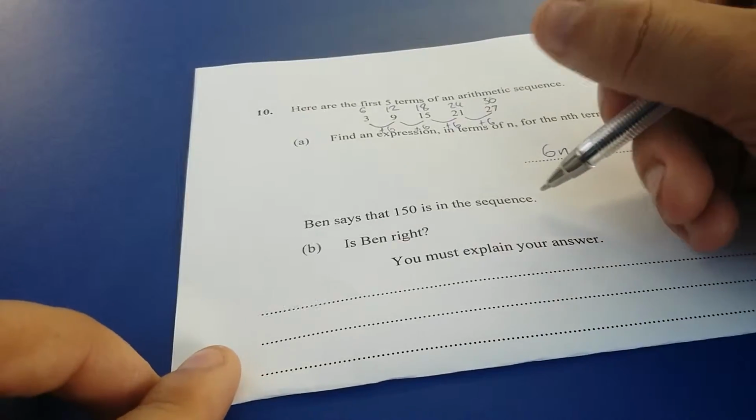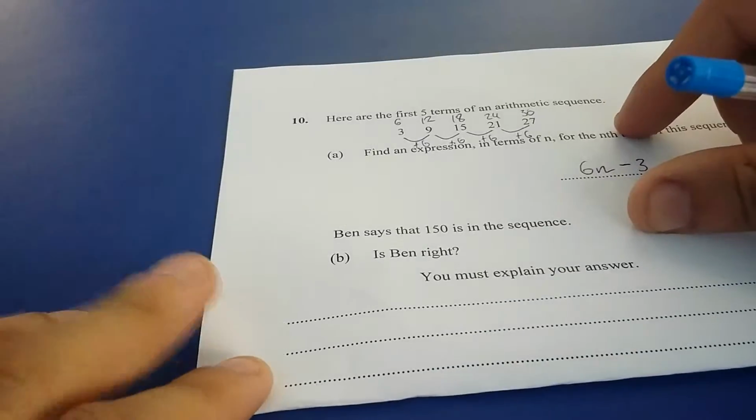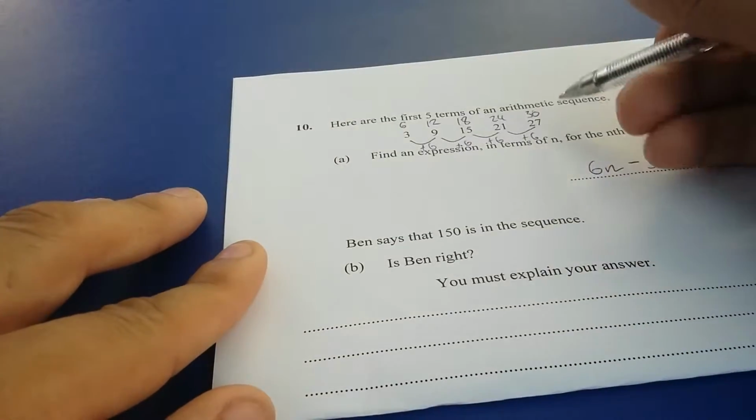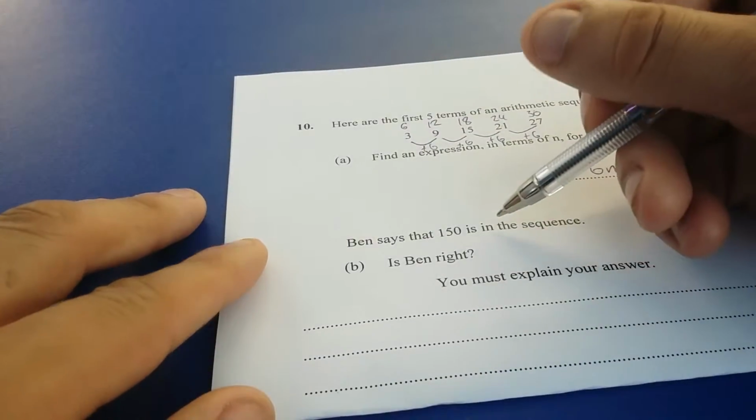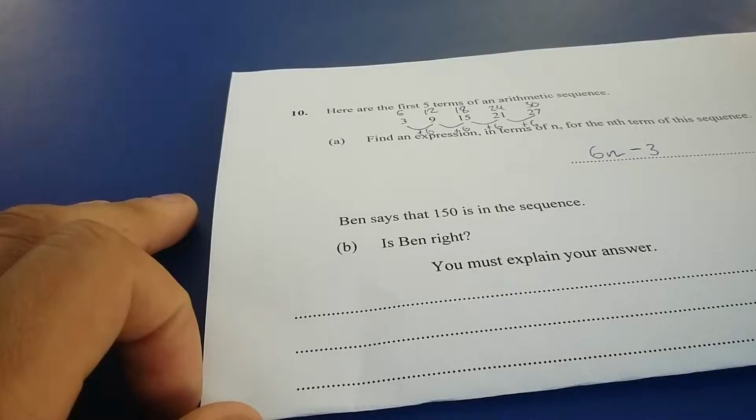Now Ben says that 150 is in the sequence. Is Ben right? You must explain your answers. There's a lot of ways you could do this. You can do it the long way by counting up in sixes until you get past 150. But there's also a much different way.